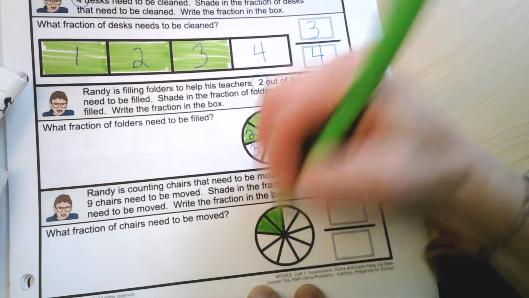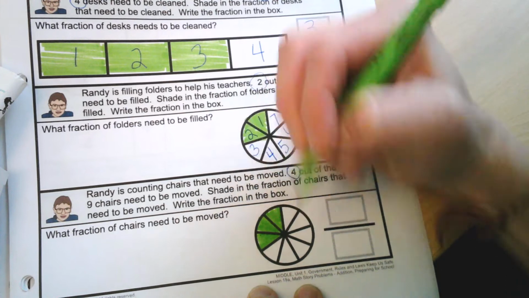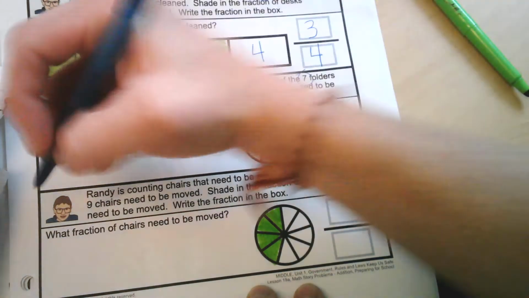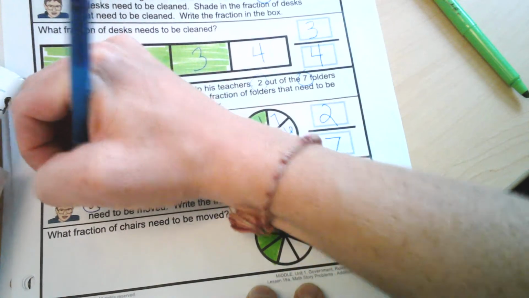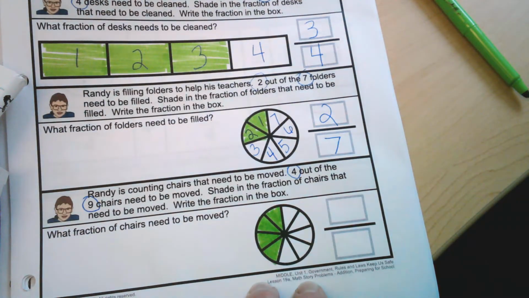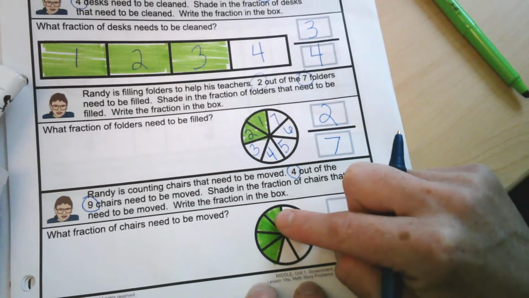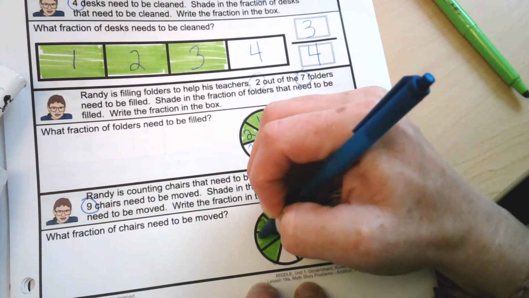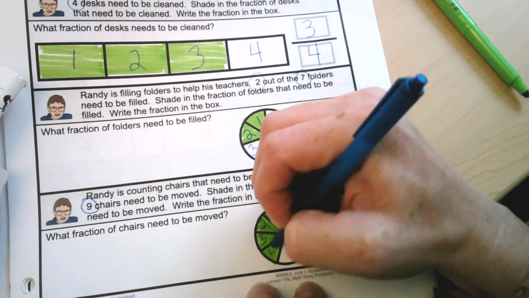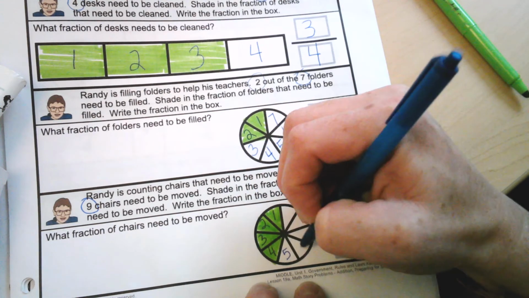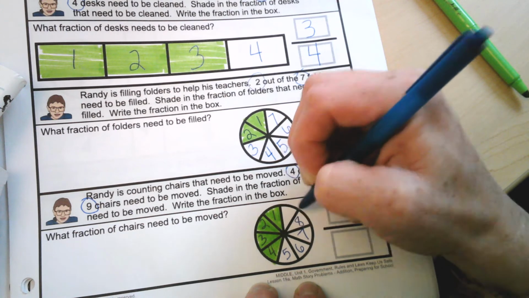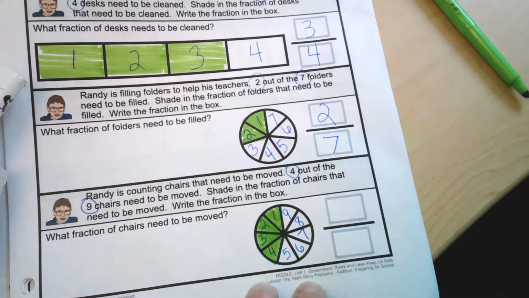1, 2, 3, 4. Okay, now 9 is my denominator. So I should have 9 parts altogether. So let me count. 1, 2, 3, 4, 5, 6, 7, 8, 9.